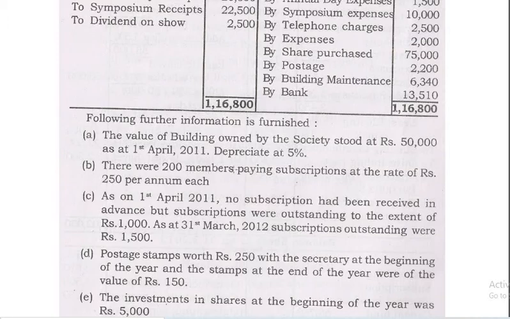There were 200 members paying subscription at the rate of 250 per annum. So 200 into 250 is the subscription to be received for the year 2011-12. On 1st April 2011, no subscription had been received in advance.